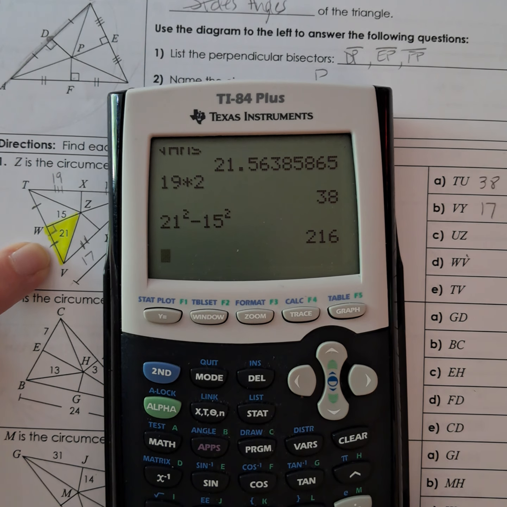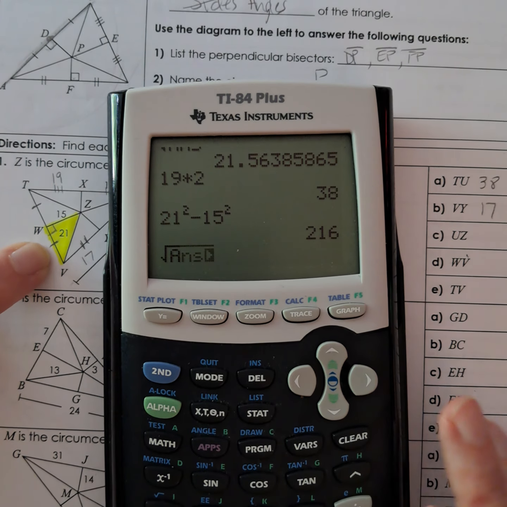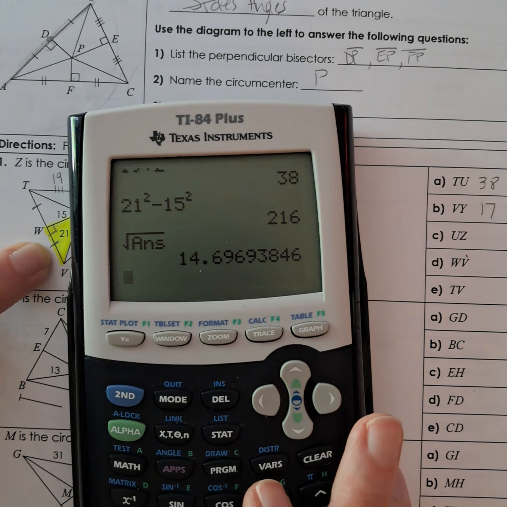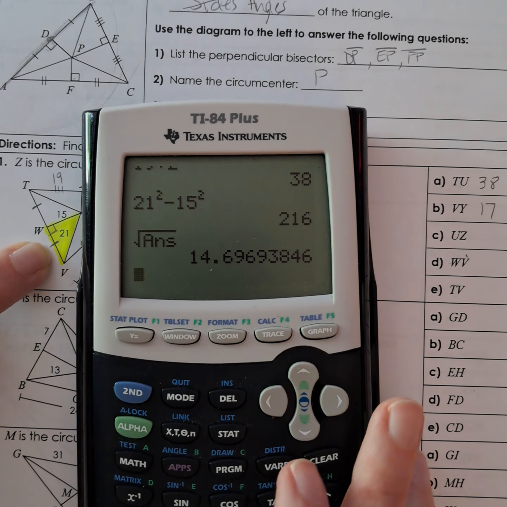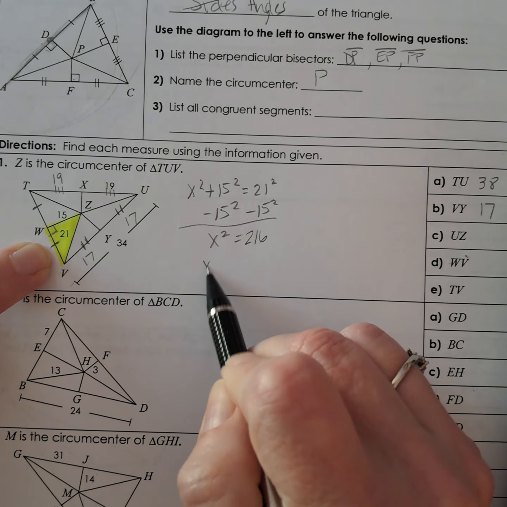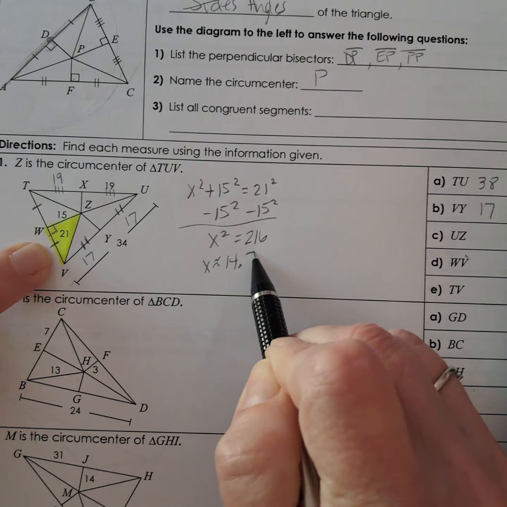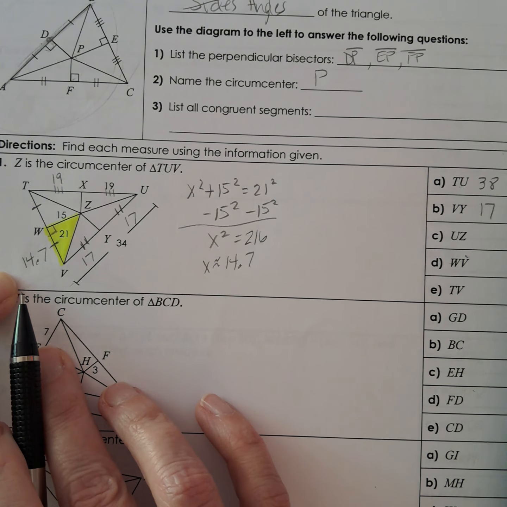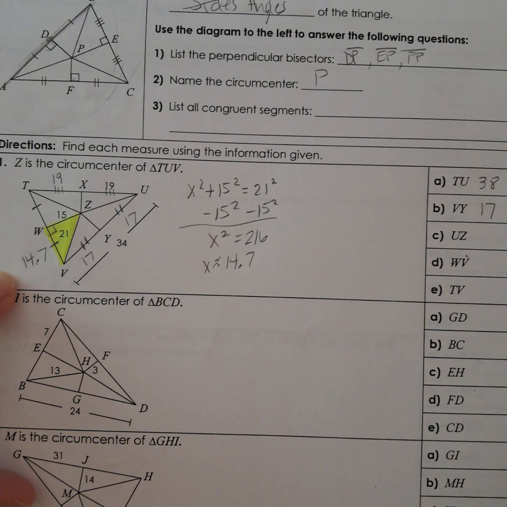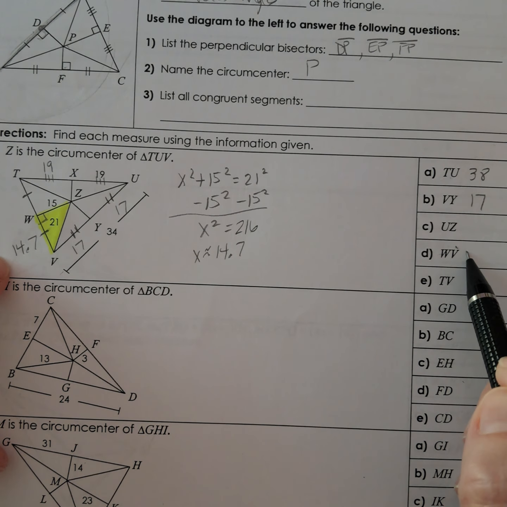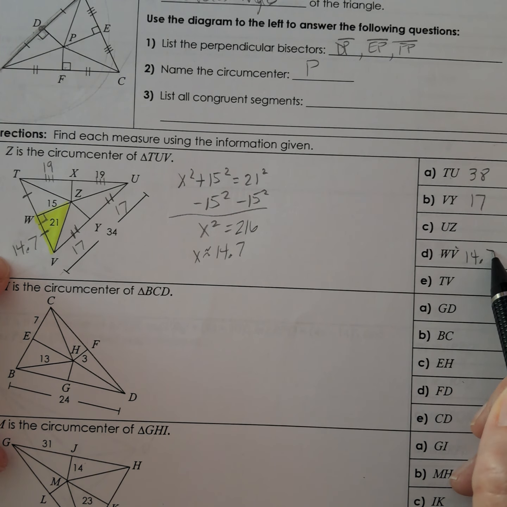Then what you get, you're going to square root that. So 216, and the square root of that is approximately, what do they want us to round to? It doesn't say. So approximately 14.7. So WV is approximately 14.7.